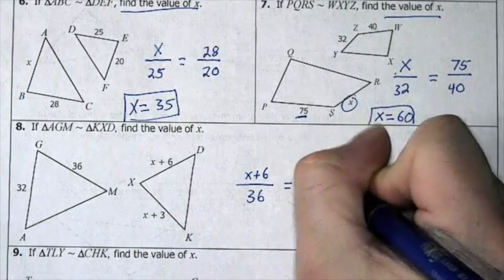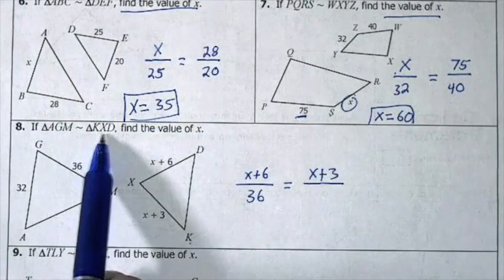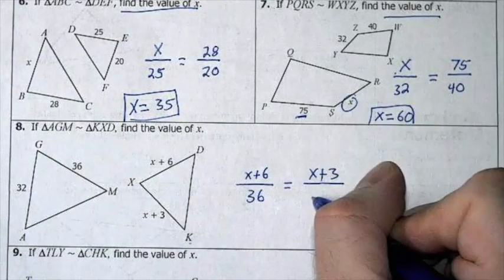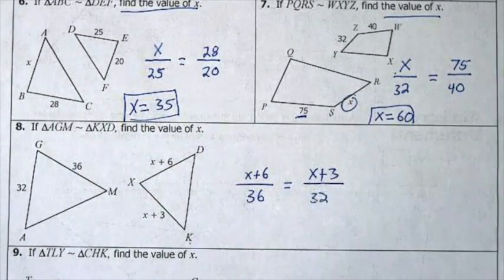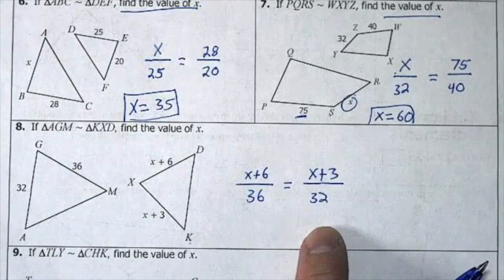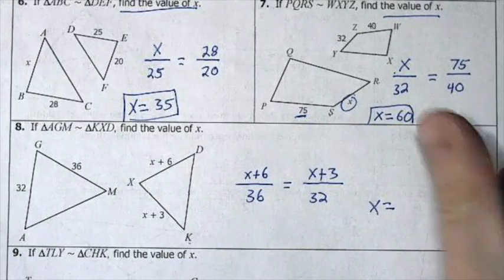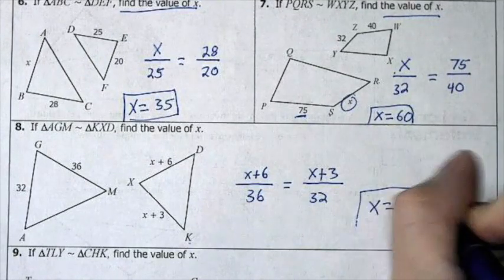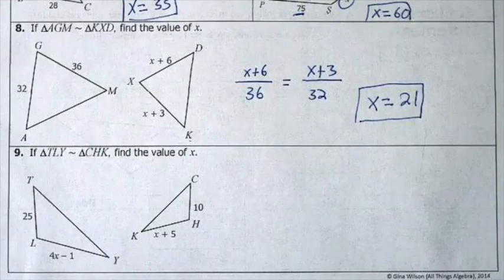Now going back to the small triangle, the other side that I have is x plus 3. That is side KX. Looking up here, KX matches up with AG, and AG is 32. So you're going to type this into nsolve exactly the way you see it here, and the calculator is going to tell you that x is equal to 21.